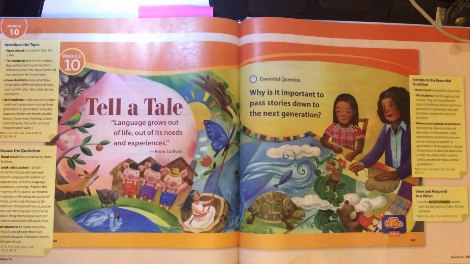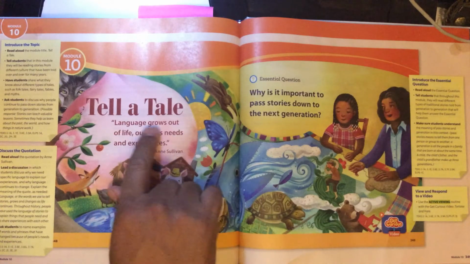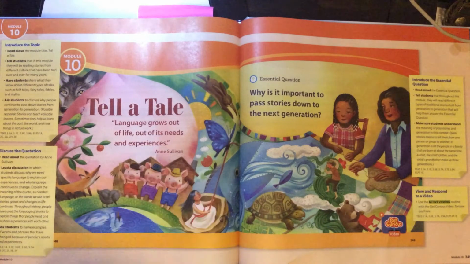Also, make sure that you have a discussion with them about why we need language to explain our experiences and why language continues to change. Explain the meaning of the quote. Basically, on this quote, why does language grow out of life and out of its needs and experiences?